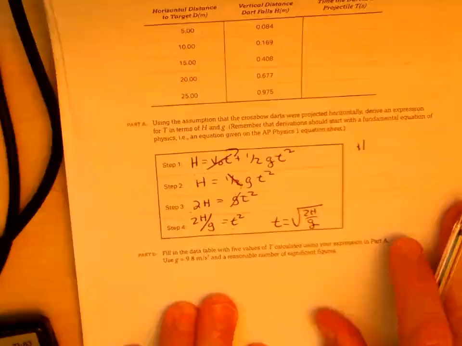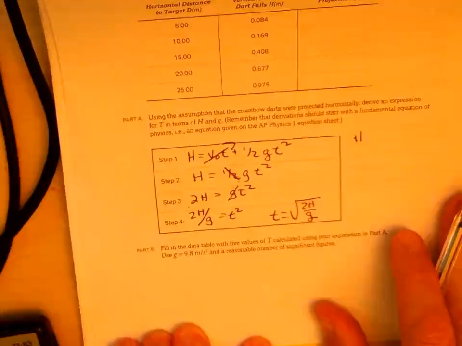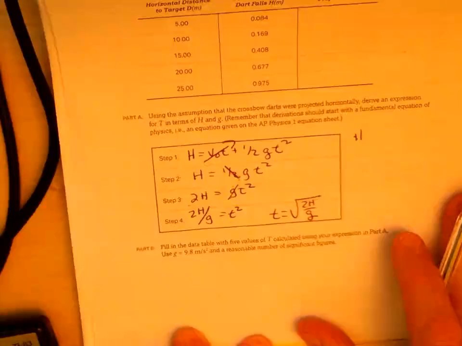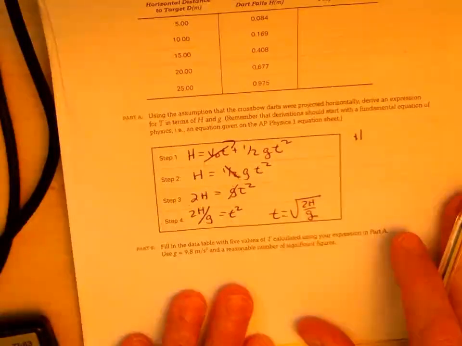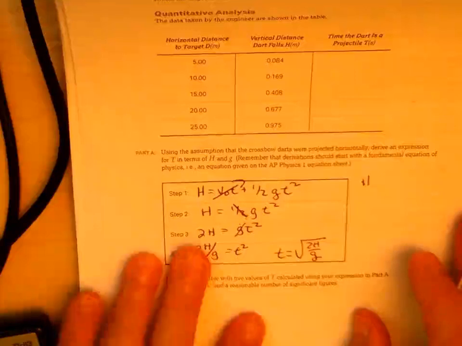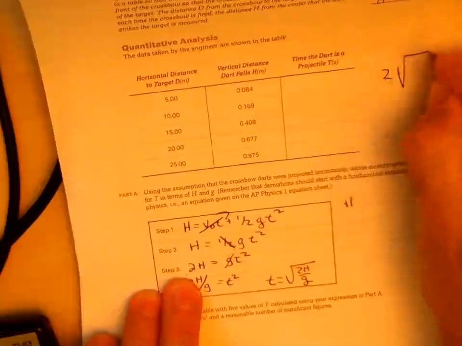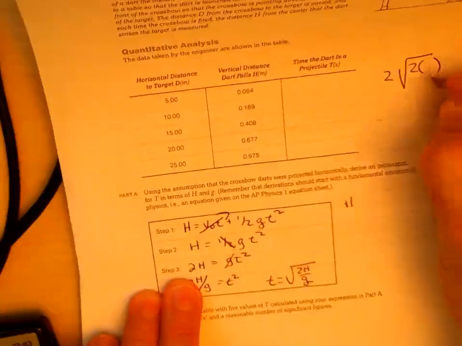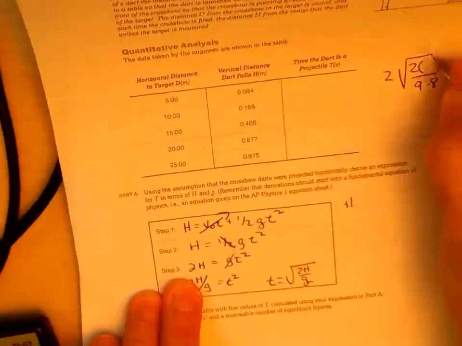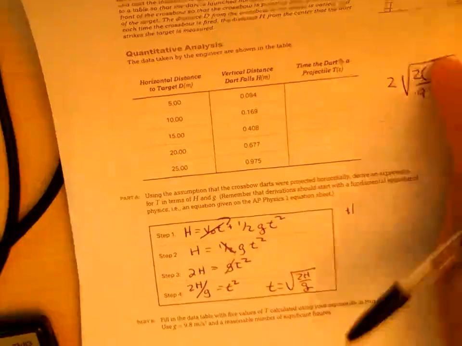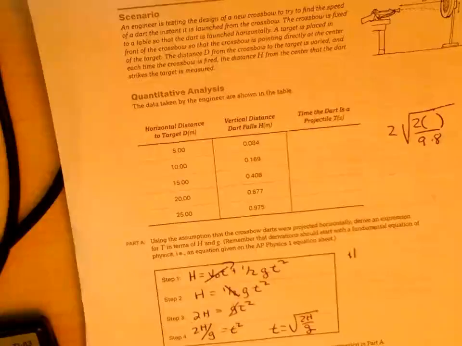Fill in the data table with the 5 values of t calculated using your expression from Part A. g equals 9.8 meters per second squared and a reasonable number of significant figures. Okay. So we need to go 2 times whatever h is divided by 9.8, and take the square root. We're going to say these are both negative so that the square root is positive.